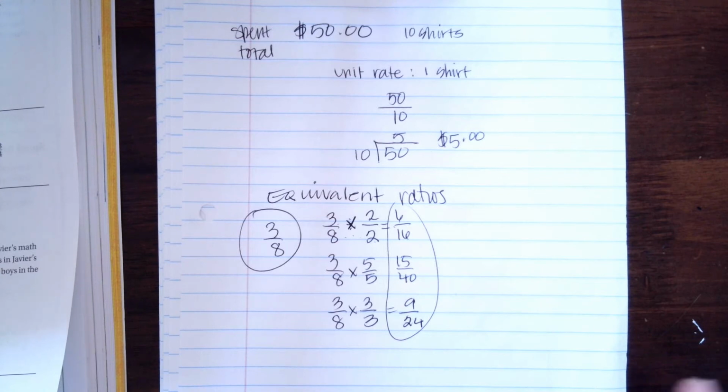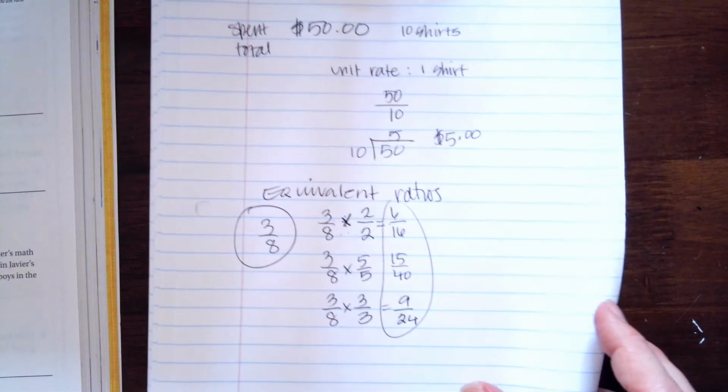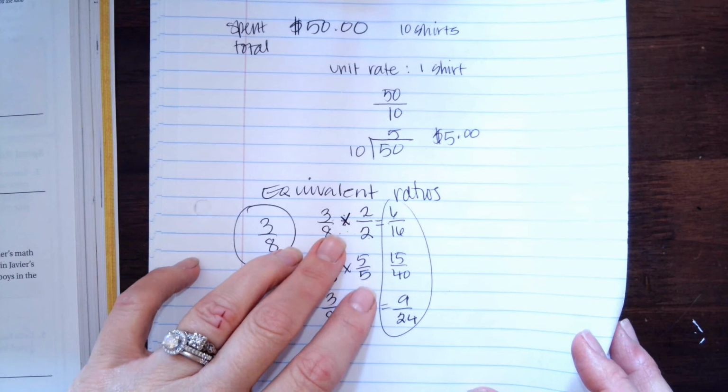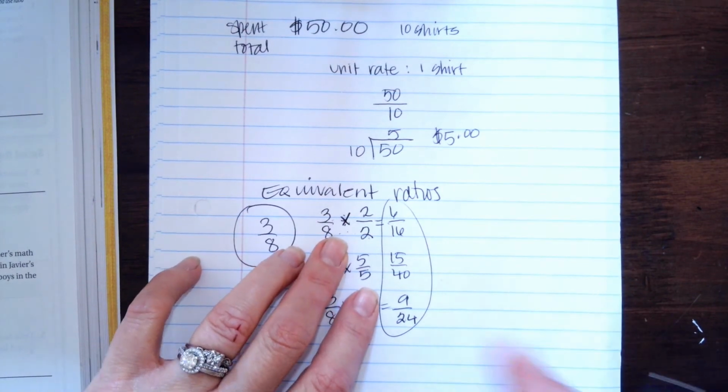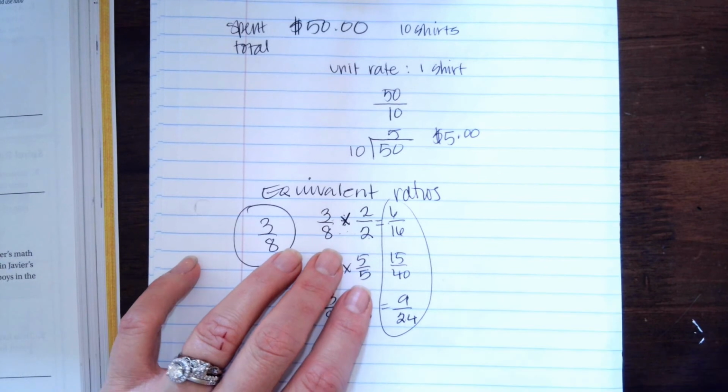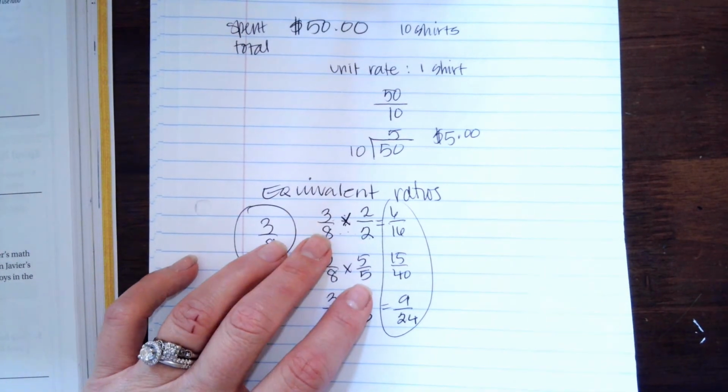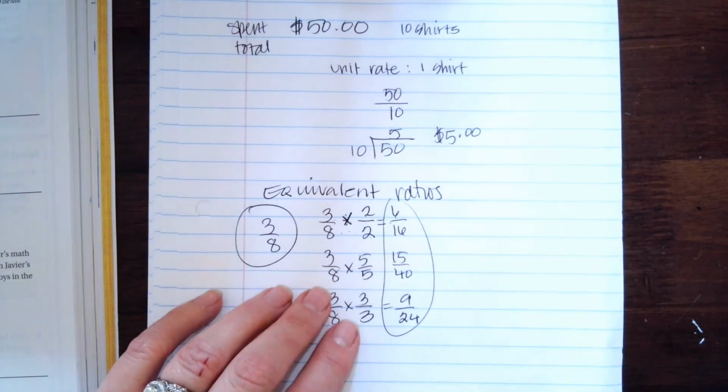Okay. It's a little confusing, but yeah. Multiplying is the easiest. You can also simplify or divide, but multiplying is easy because you don't even have to find a common number that they both divide into. You could just multiply by anything.